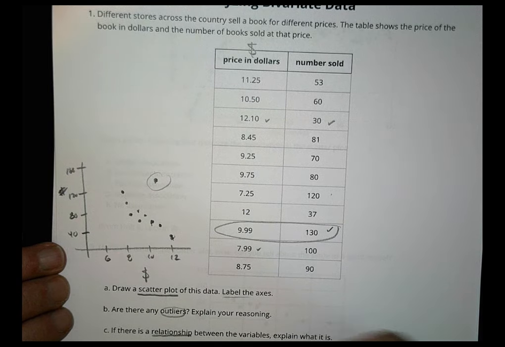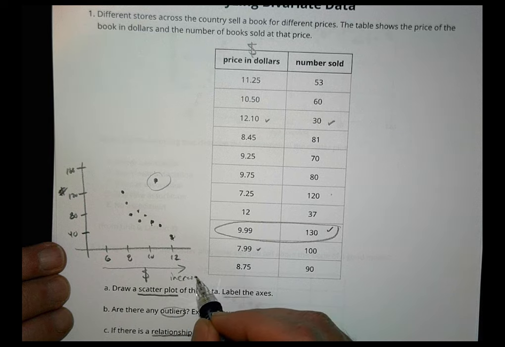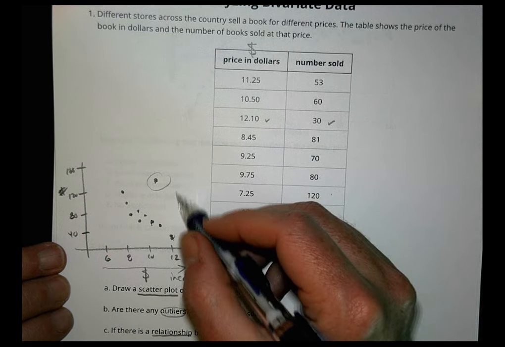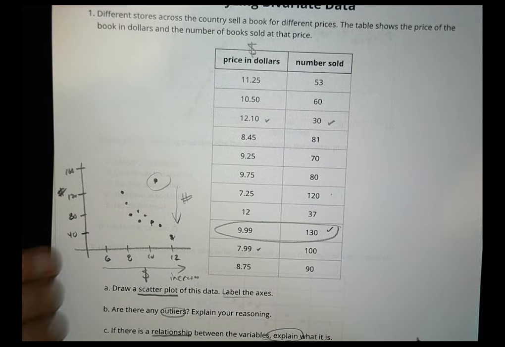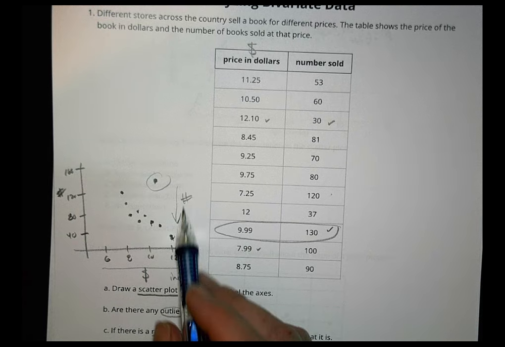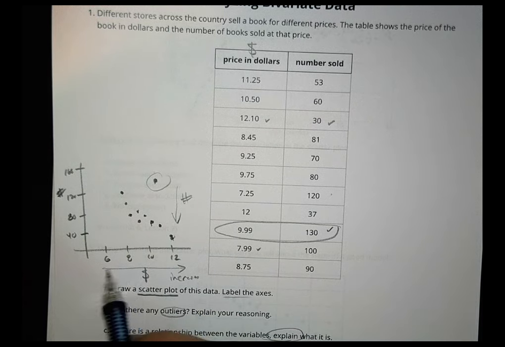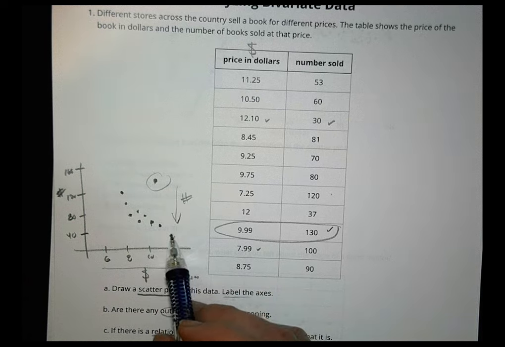Is there a relationship between the variables? Yes. Now you need to explain this here. As the price increases, we can see the number of books decreases. Right? That's a relationship. As the price increases, the number of books sold decreases.